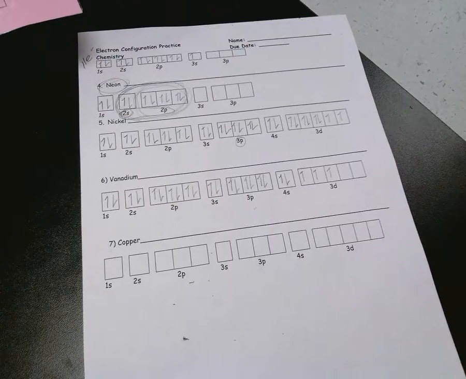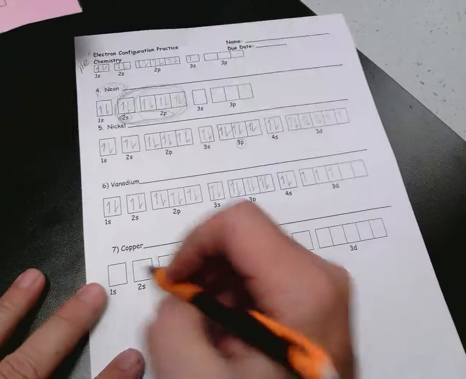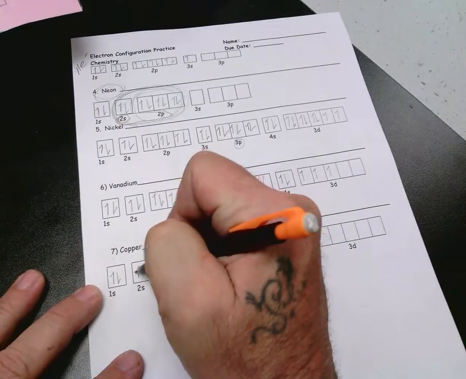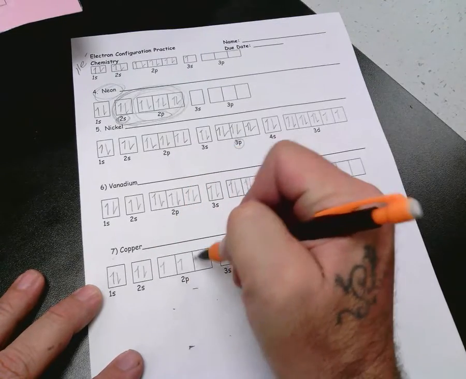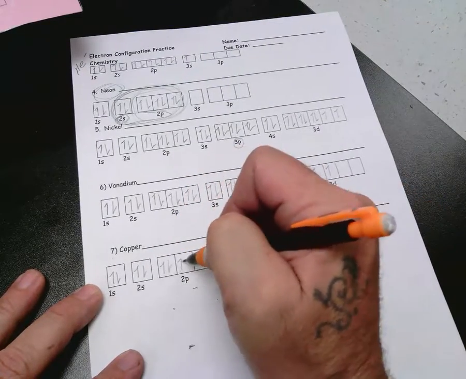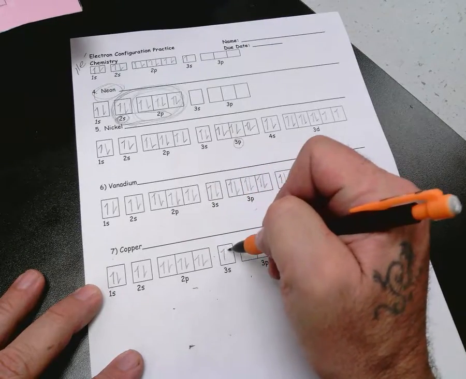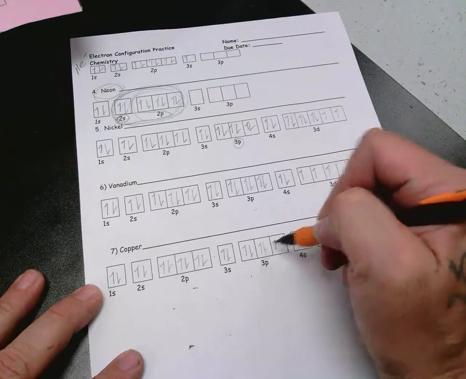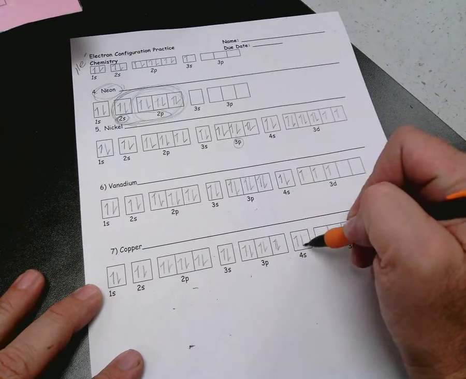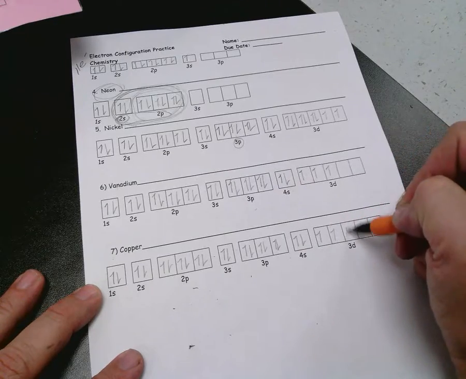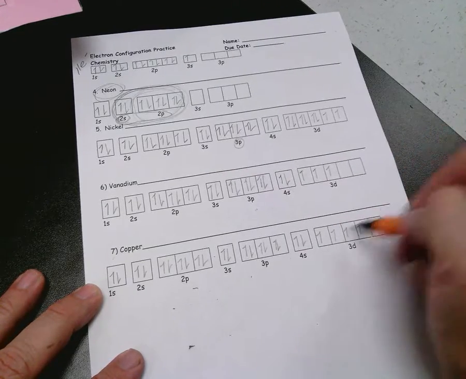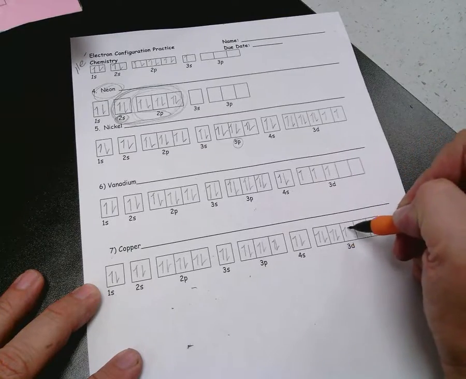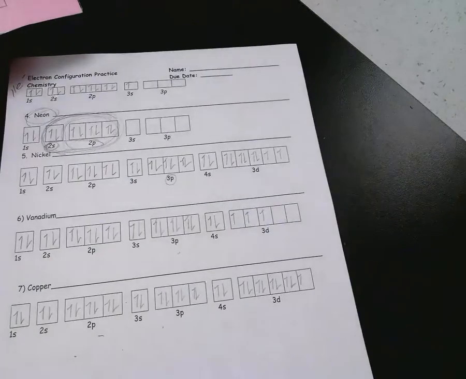All right, copper, last one, 29 electrons. 1, 2, 3, 4, 5, 6, 7, 8, 9, 10, 11, 12, 13, 14, 15, 16, 17, 18, 19, 20, 21, 22, 23, 24, 25, 26, 27, 28, 29. Done. All right, guys, that's about it for the old electron config sheet.